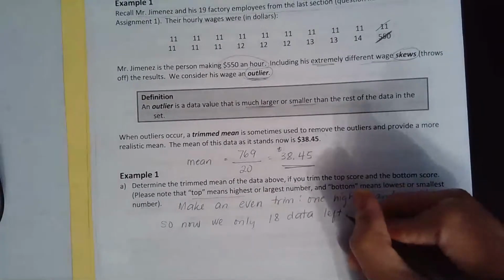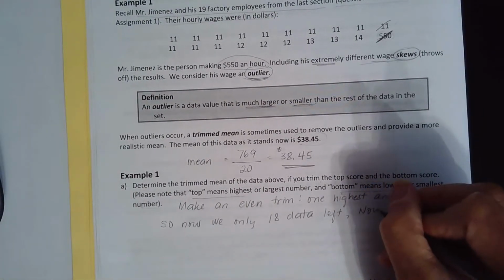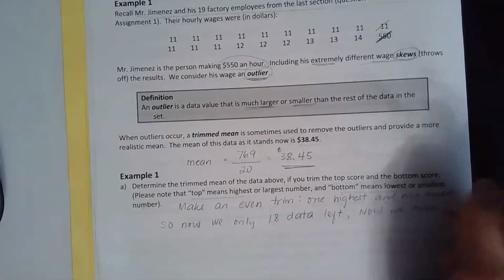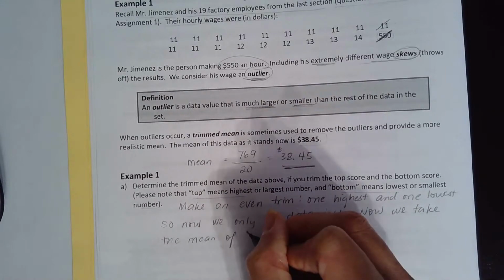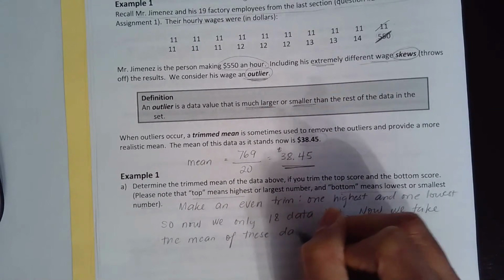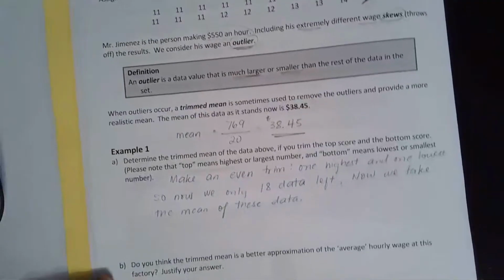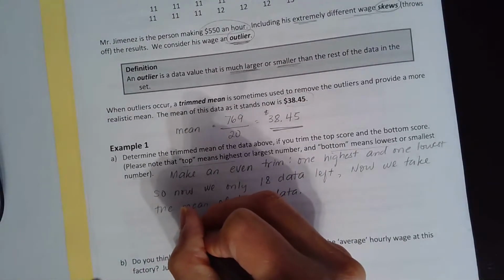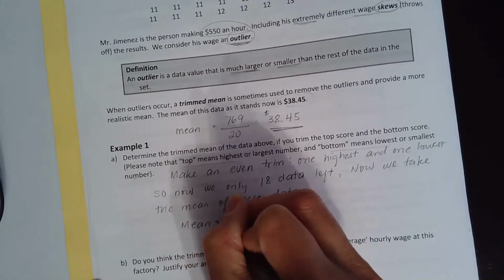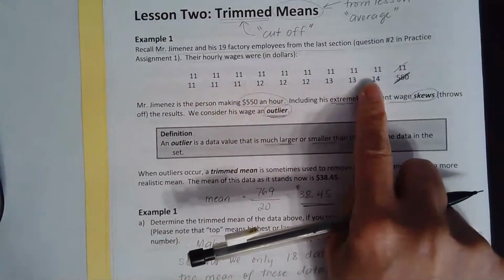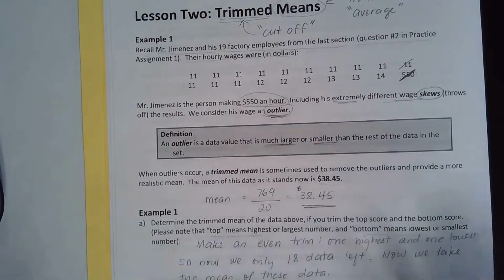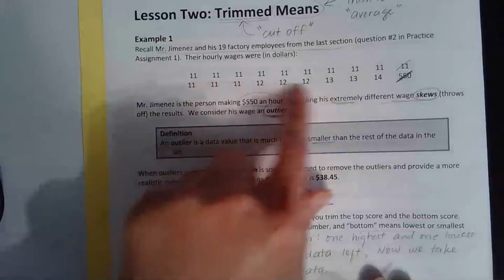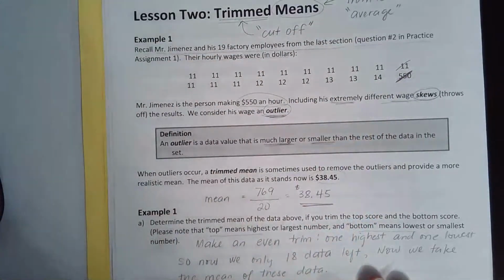Now we take the mean of these data. The mean is equal to adding all of these up and dividing by 18.